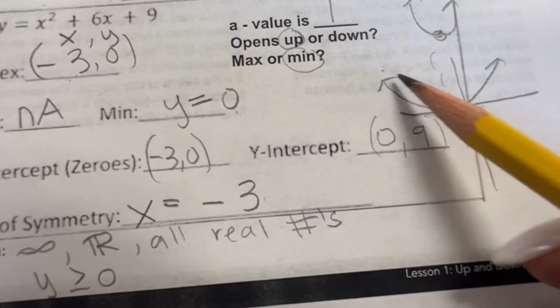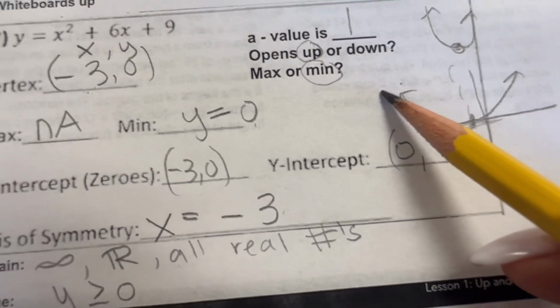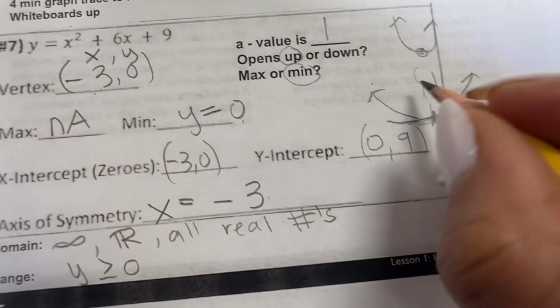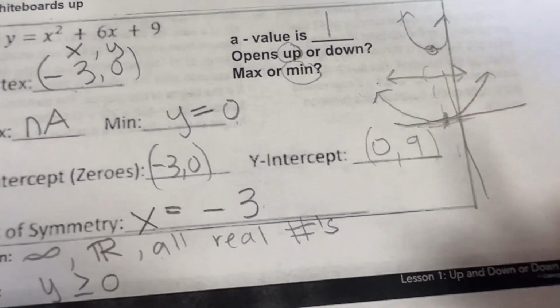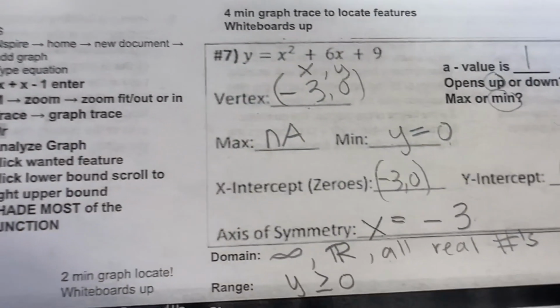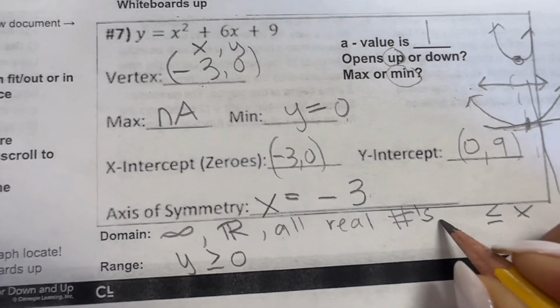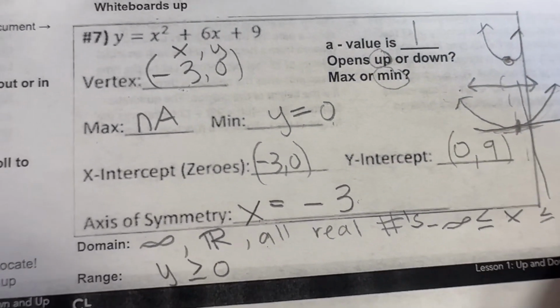So this curve, this parabola, this function starts at -infinity and it goes to the right to +infinity. So your domain is your horizontal stretch. How far does it go to the left and how far does it go to the right? And so we would say x is greater than -infinity, but it's less than +infinity.